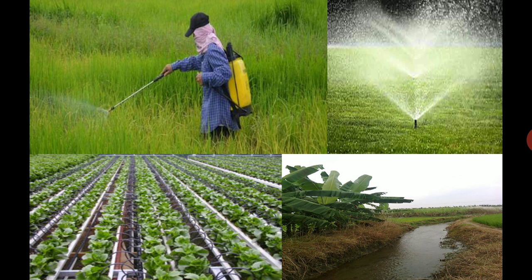So here on the screen you can see many modern techniques. In the left top corner you will see a farmer applying insecticide and pesticide to the fields so as to protect the crop. Second, in the right top corner you can see the sprinkler method of irrigation. In this, minimum water is used and the maximum area is covered.